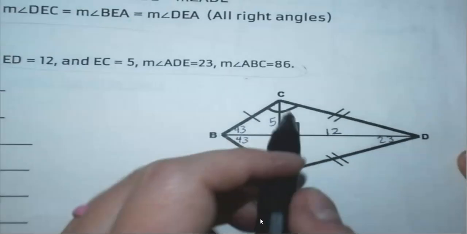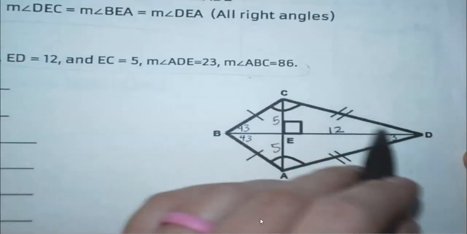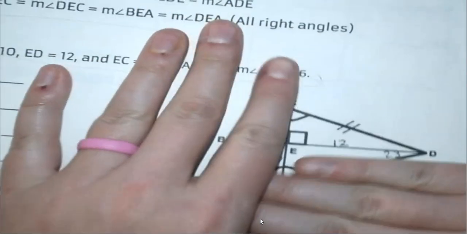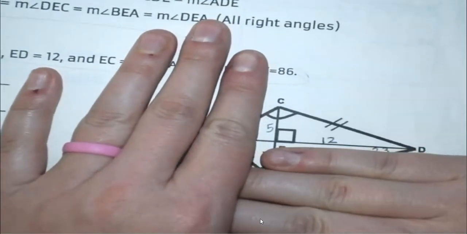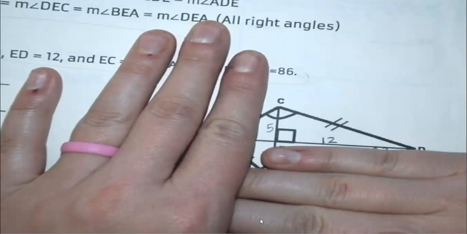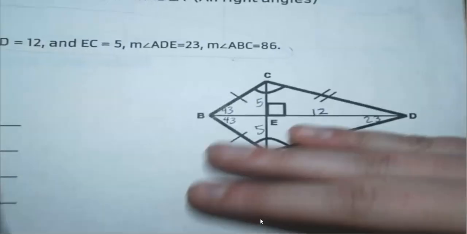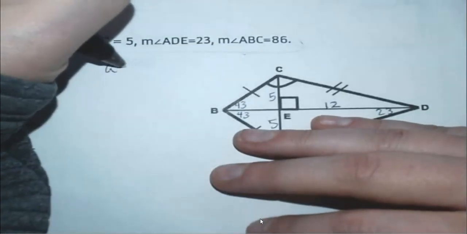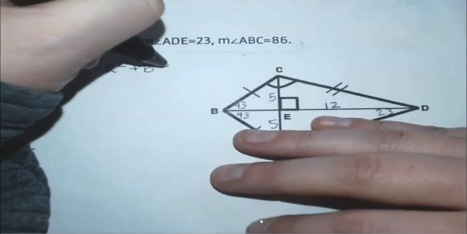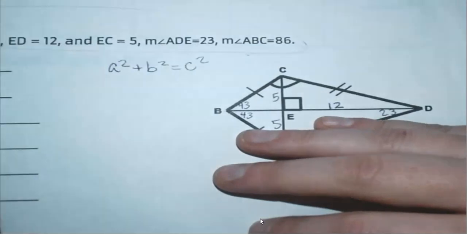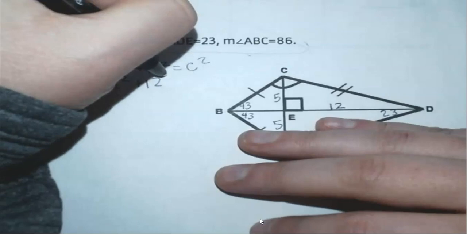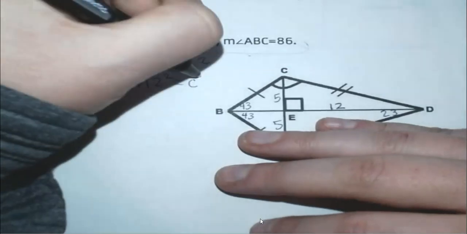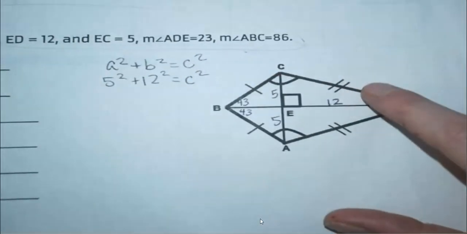CD is the length of this side right here. So things that I want you to notice. I want you to look at this picture right here and you're like, okay, this is a right triangle. We're going to do some Pythagorean theorem. We did this on that project. You guys did fairly well on that project. Hopefully we understood what was going on. I'm going to write a squared plus b squared equals c squared. And I'm going to take 5 squared and 12 squared. And we need to solve for that hypotenuse.